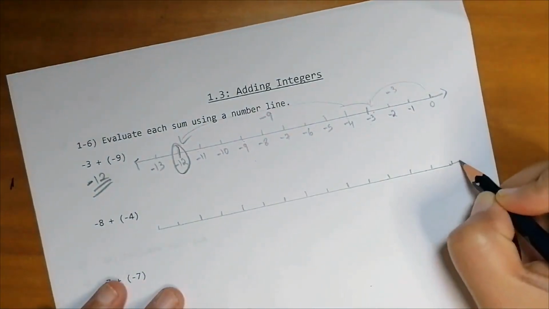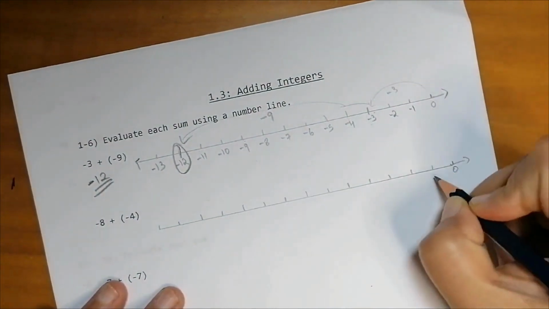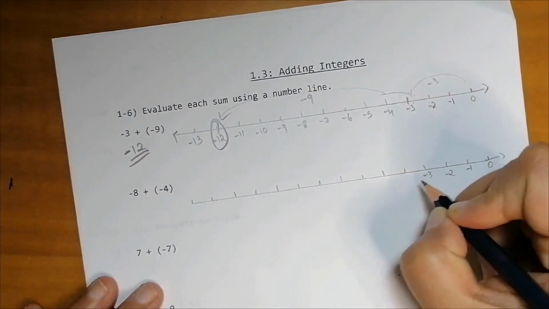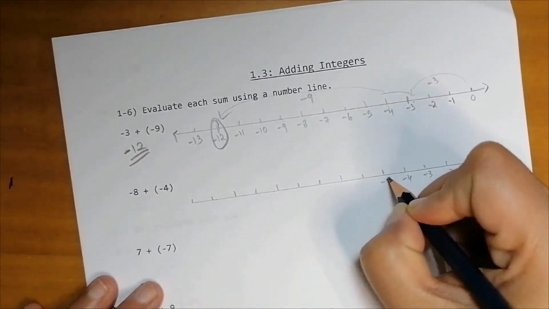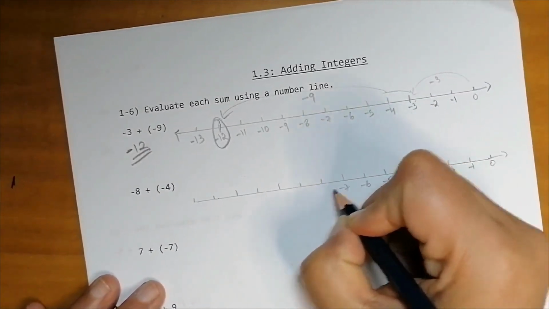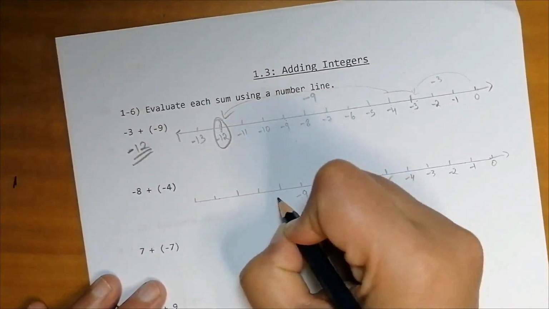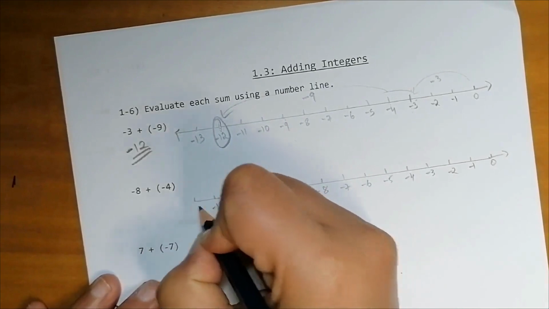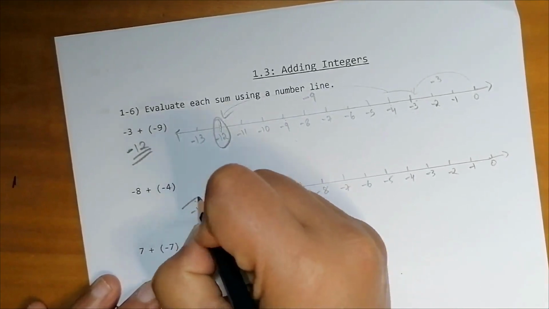Let's start with 0 again. -1, -2, -3, -4, -5, -6, -7, -8, -9, -10, -11, -12, -13, -14.